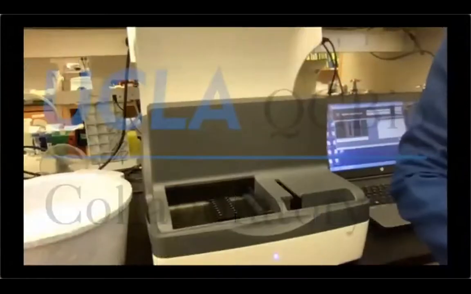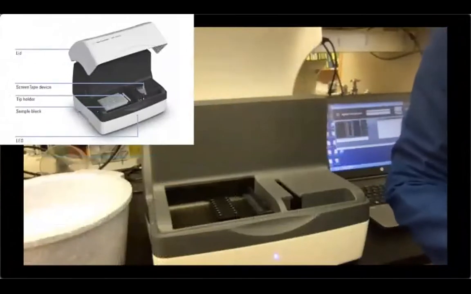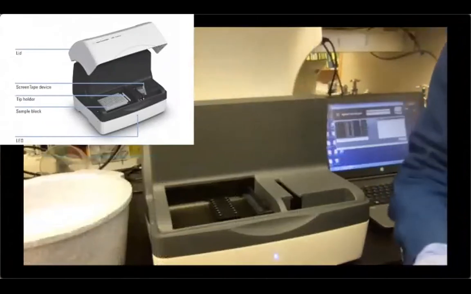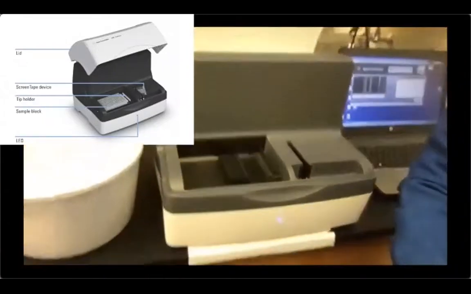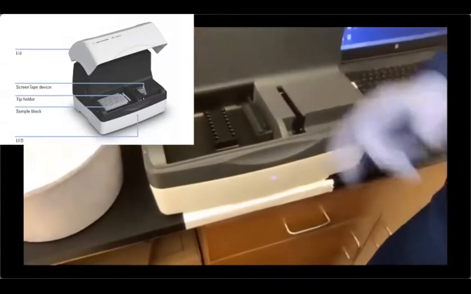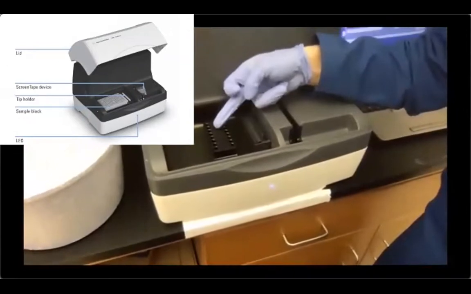Okay, welcome back in front of the TapeStation. This is the closest look I can offer you of the TapeStation. It's basically composed of 3 main parts. I don't know if you can see this a little bit better. This part is the sample loading position.